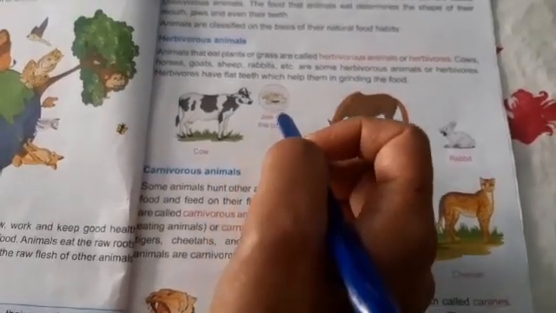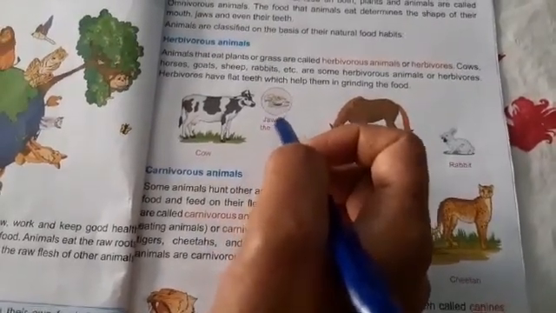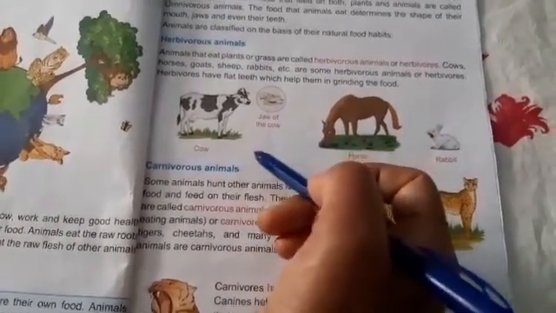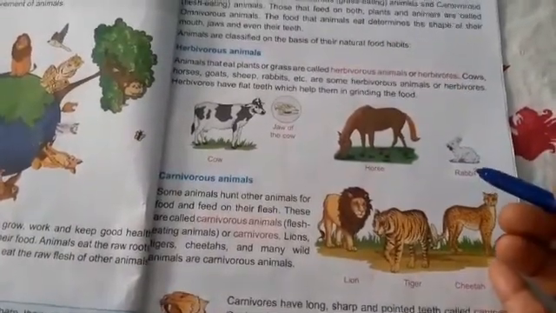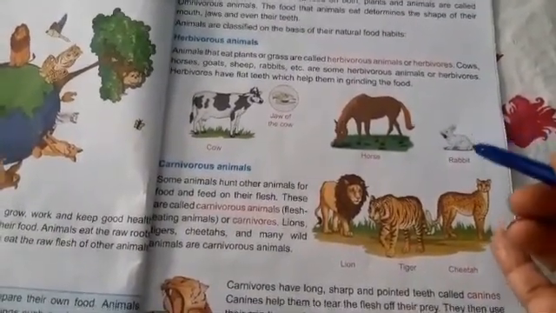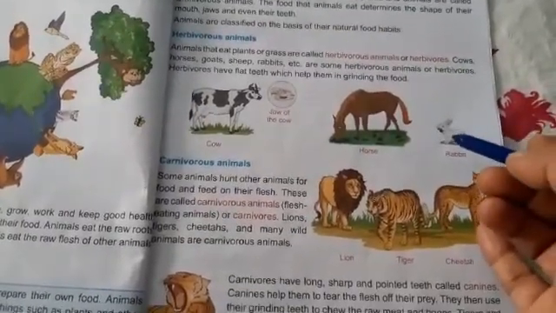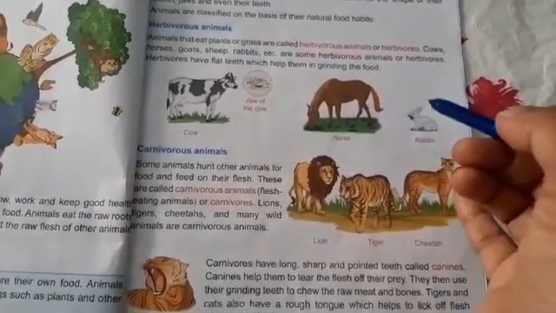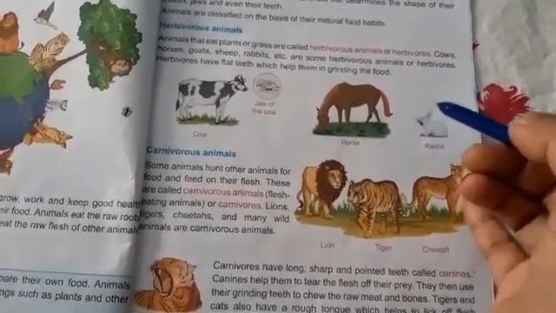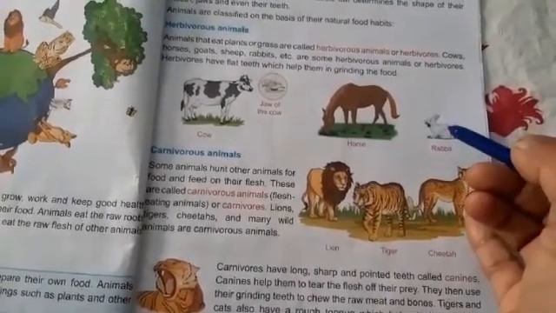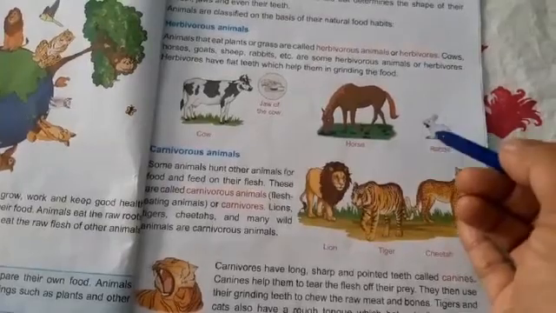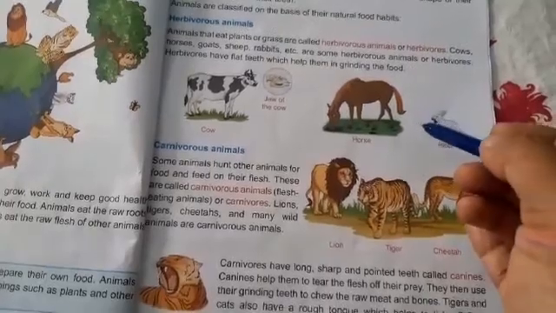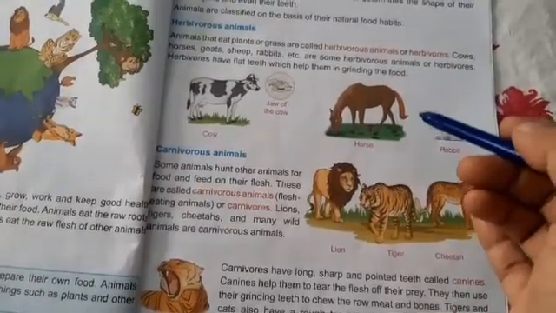Animals that eat plants or grass are called herbivores. For example, cow, horse, rabbit, etc. The food that animals eat determines the shape of their mouth, jaws and even their teeth.